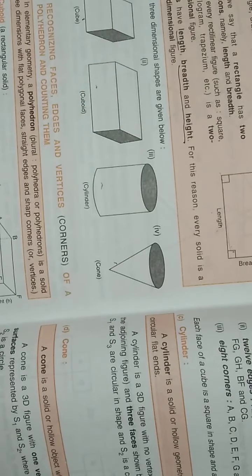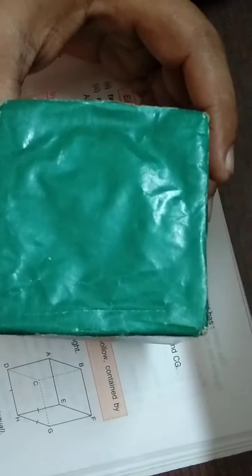A cube is also a three-dimensional figure. It also has 6 faces, but all the 6 faces are square faces, and all are equal. It also has 8 vertices and 12 edges. So it has 6 faces, 12 edges and 8 corners. The 8 corners are known as 8 vertices. Okay, that is the shape of a cube.